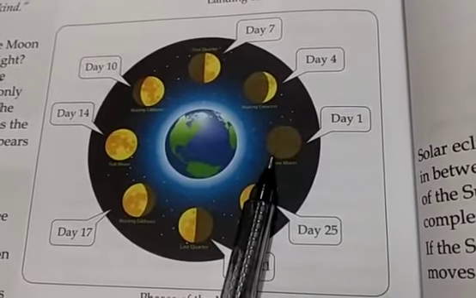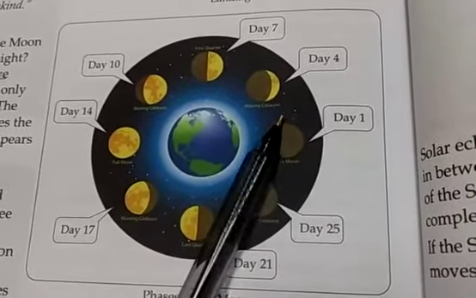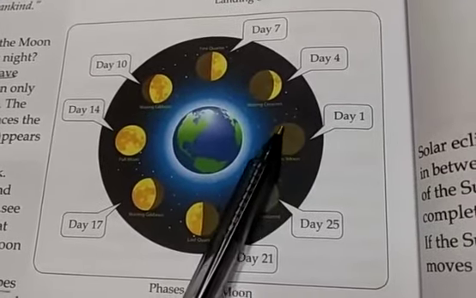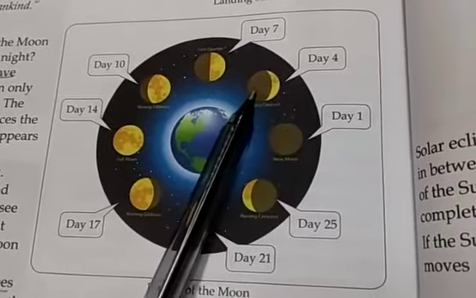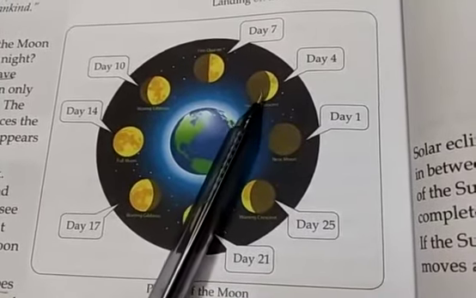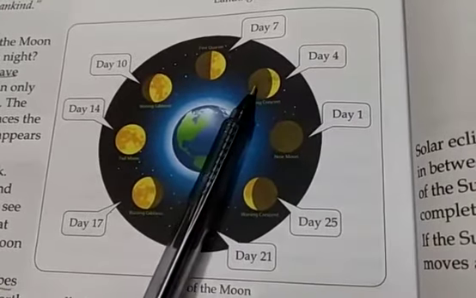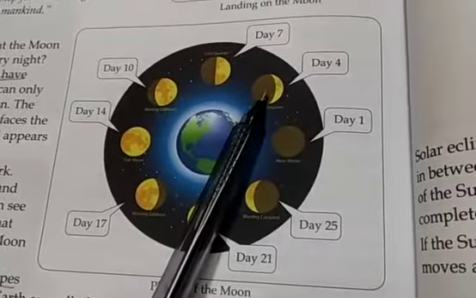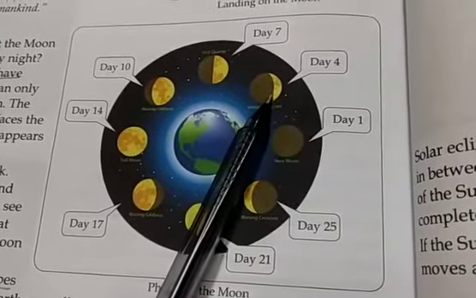Then later, as the moon is revolving around the earth, it changes its position and moves further away. Then you can see that a little part of the moon gets the brightness.